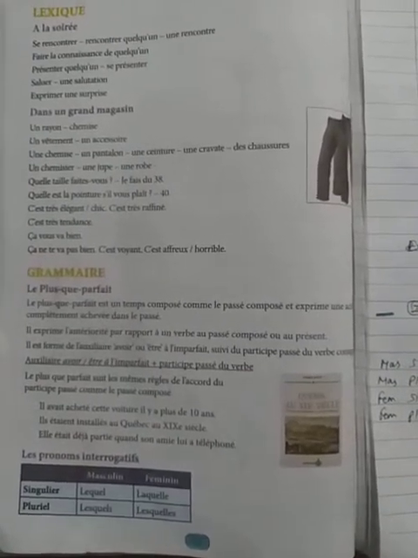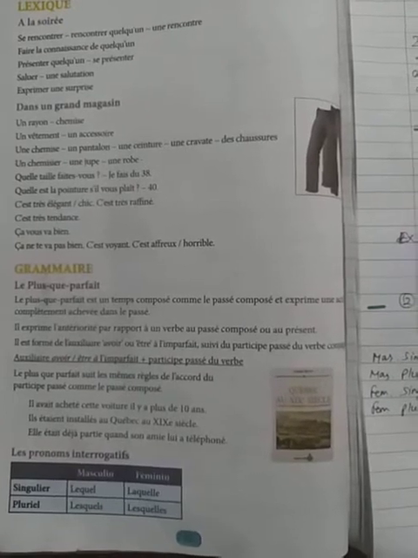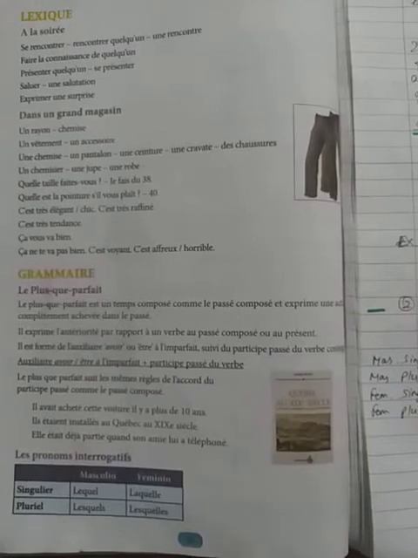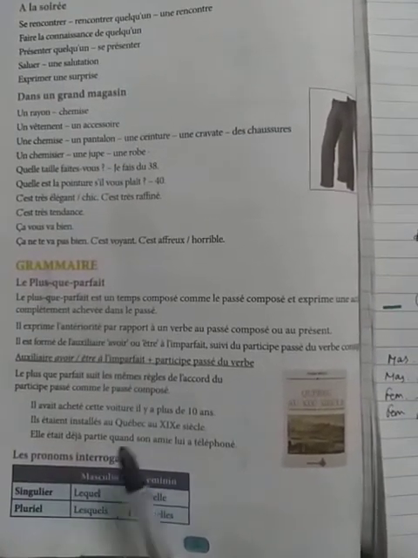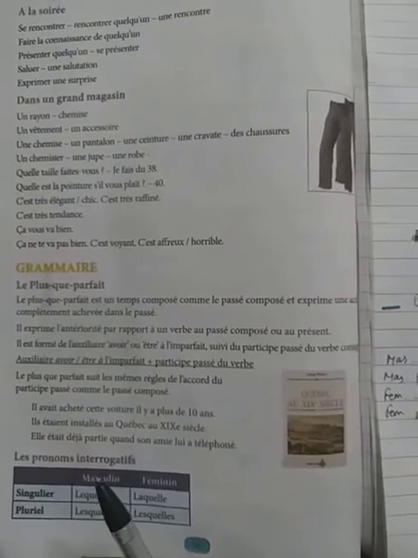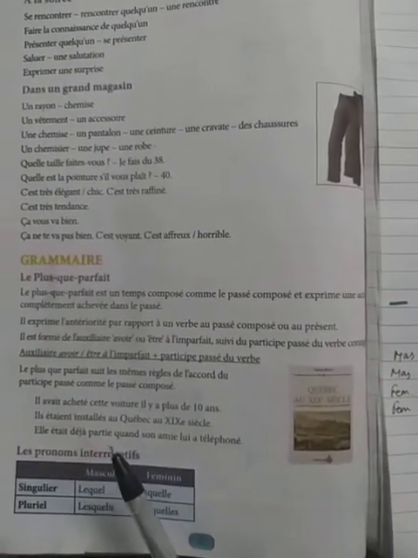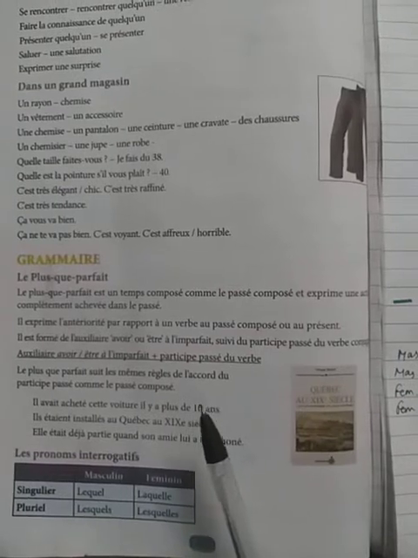If you know the passé composé, past tense, plus-que-parfait is very easy to do. For past tense, it is in the first lesson. Let us recall the plus-que-parfait. Same like past tense. First the subject will come, next the auxiliary verb avoir or être will come, third the past participle will come. This is the sentence structure of the plus-que-parfait.